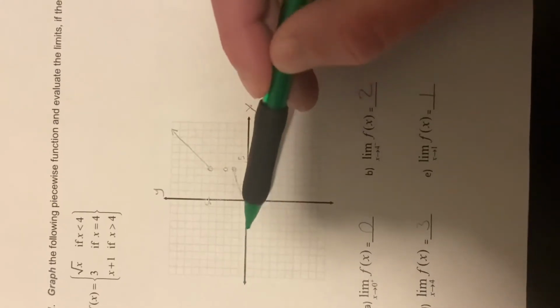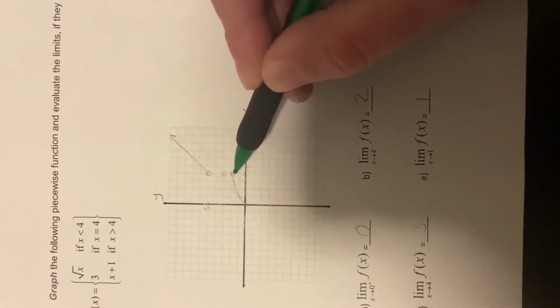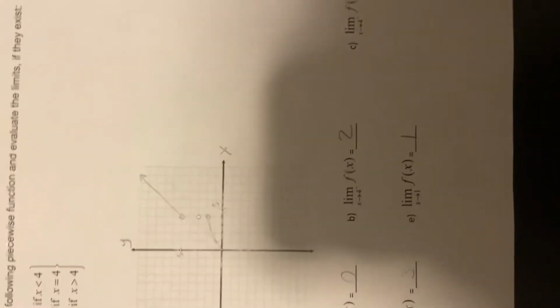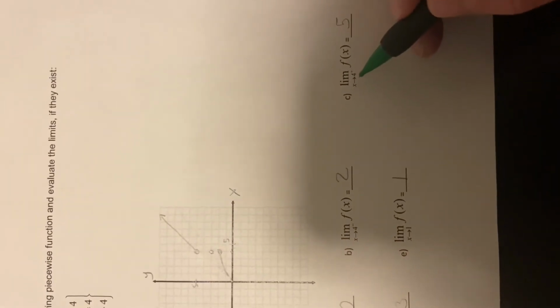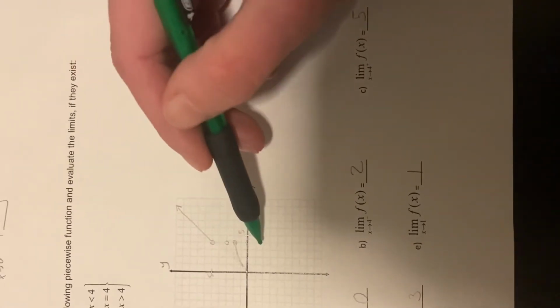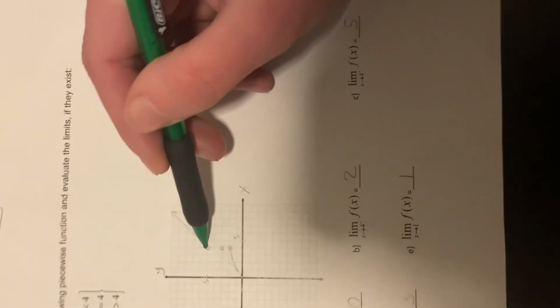We're approaching 4 from the negative side of our graph, and that gets us 2. Then we have the limit of f of x as x approaches 4 from the positive side, and our graph is coming into 5, which is how we get 5 as our answer.